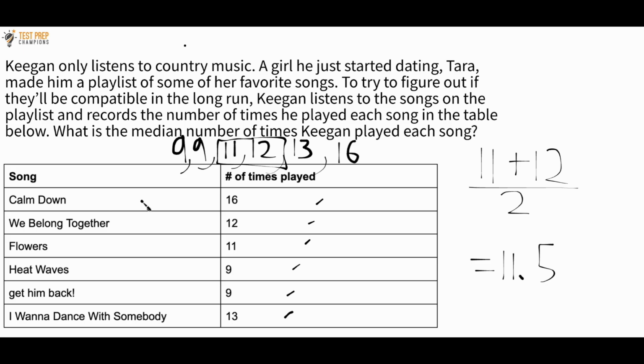Now, if you get a question like this and you have an odd number of numbers, it's even easier. When you have an odd number of numbers, you just put them in order from smallest to largest, and then you just pick out the number in the middle and you're done.